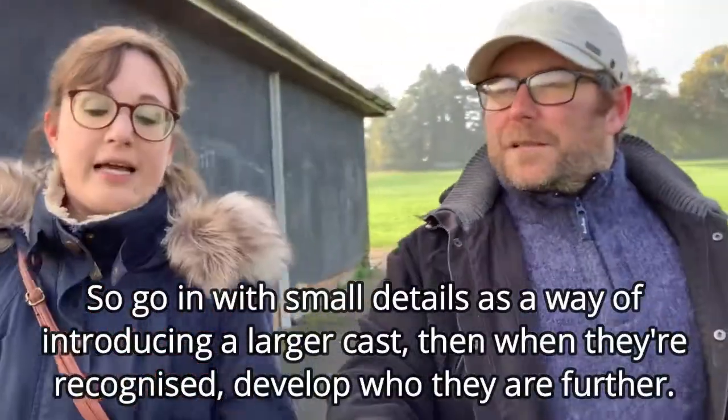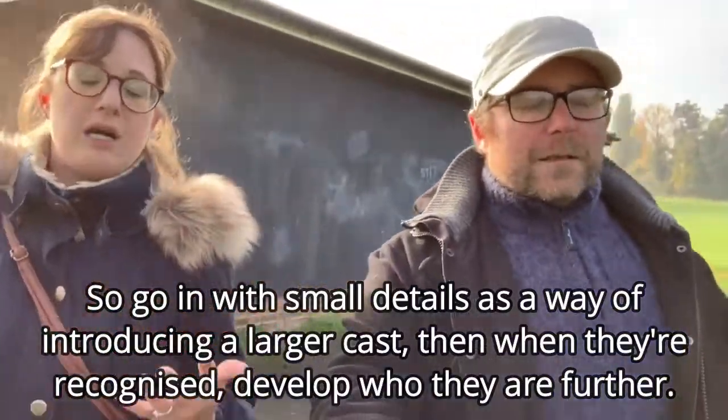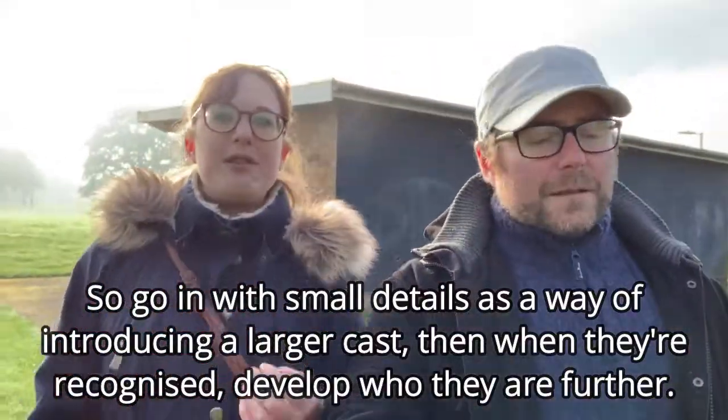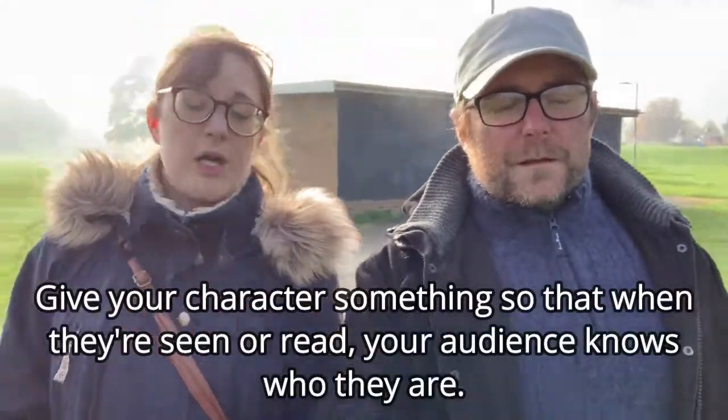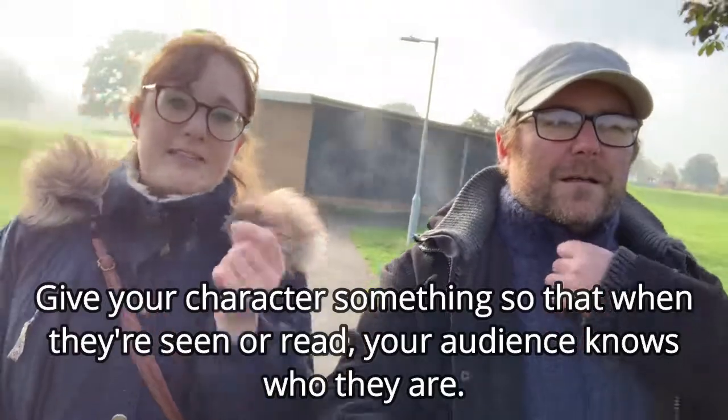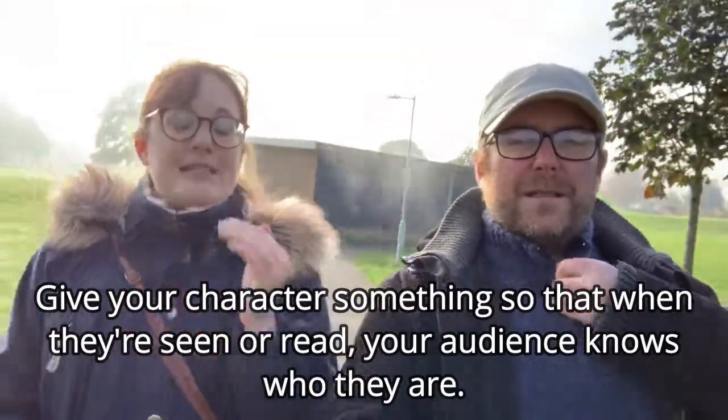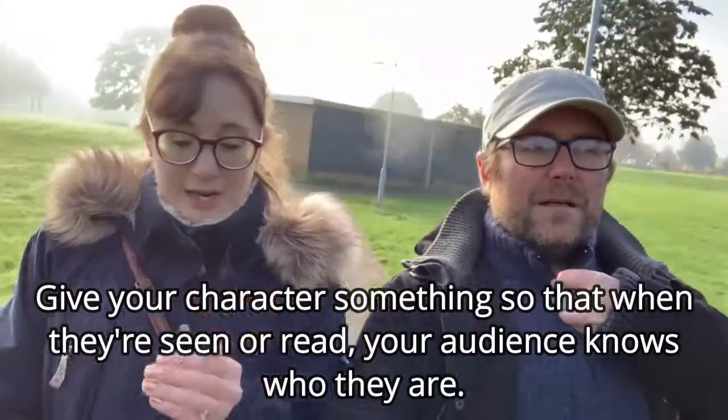That's what I mean. Going in with small details as a way of introducing a big cast, and then growing it when they know the person, when they know them by sight if it's on screen, or by name if it's in a book. Give them something so when they see the name or the person, they identify who it is straight away, and then grow it. And I think that's how you have to do it.